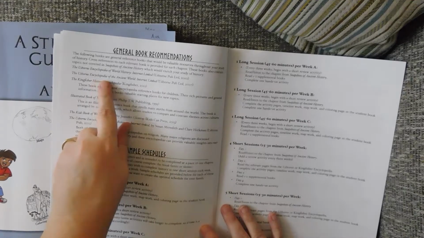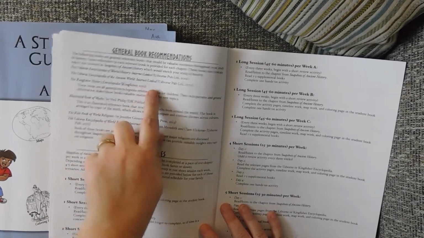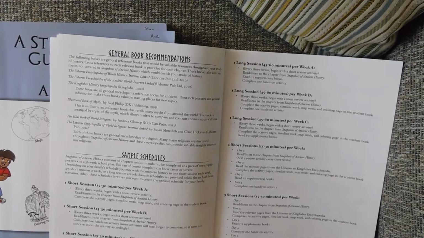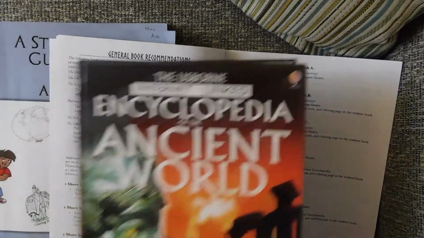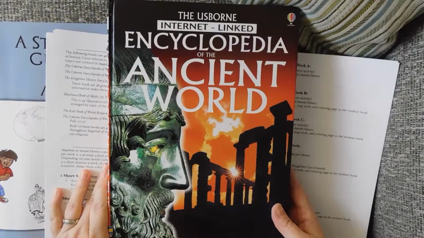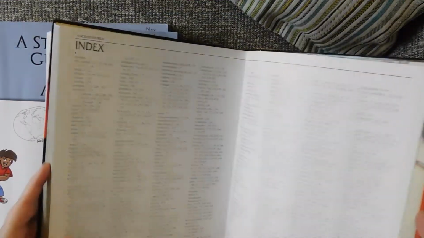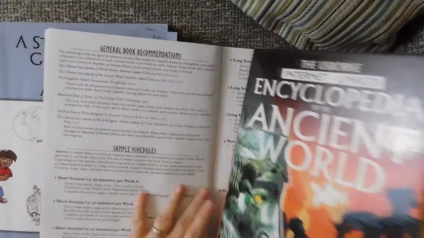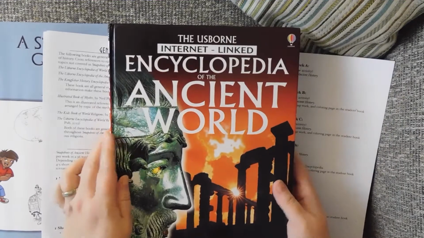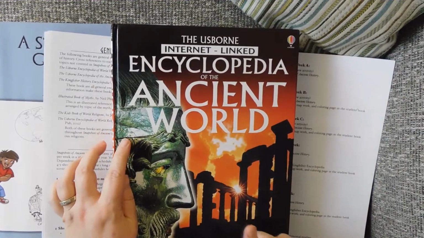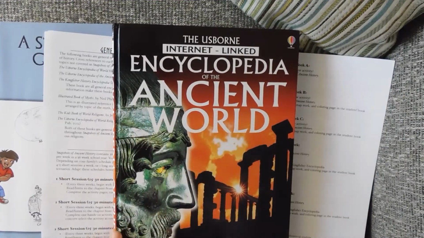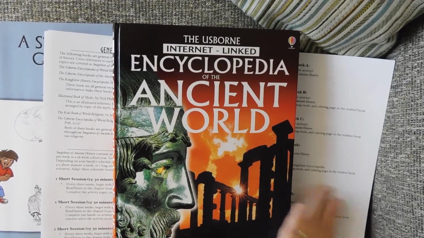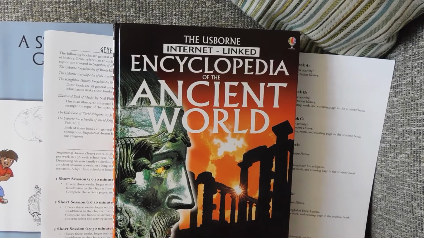So it is this book right here for the first encyclopedia. The next one listed is the Usborne Encyclopedia of the Ancient World, internet linked. And I'm going to definitely show you this one. I will tell you why. It is huge, and it looks like this. It is almost 400 pages. And there was some confusion because Usborne published 2 different things with Ancient World in their title. This larger Encyclopedia of the Ancient World is the one that is referenced in this book. There is one that is smaller.